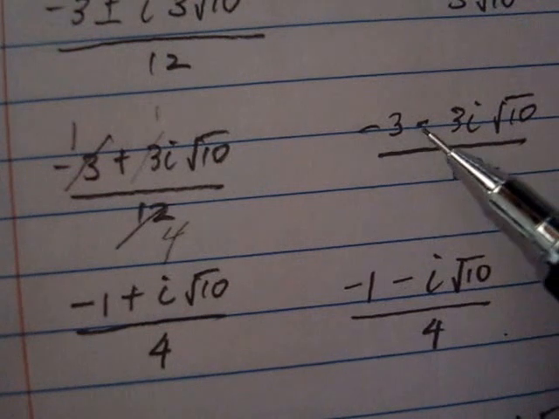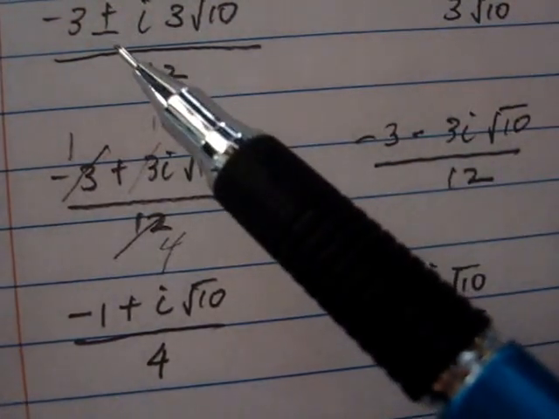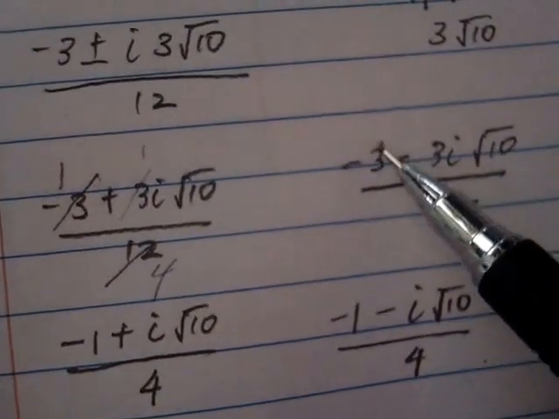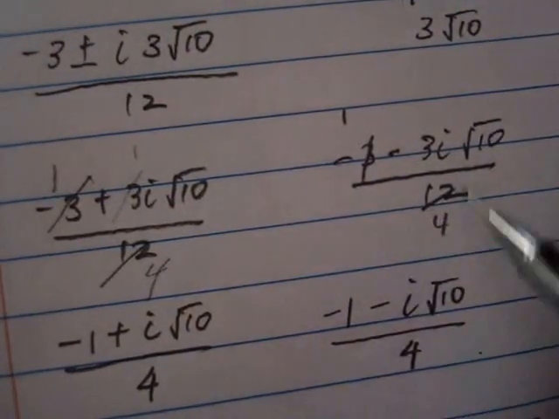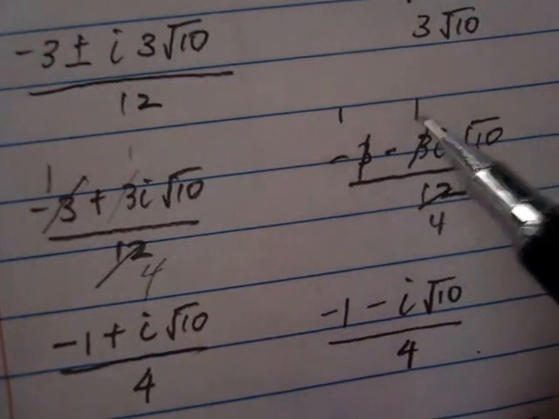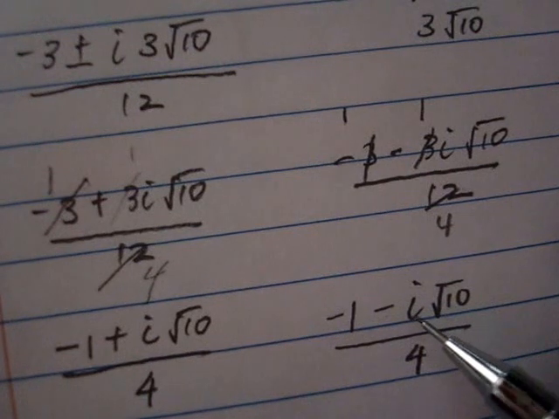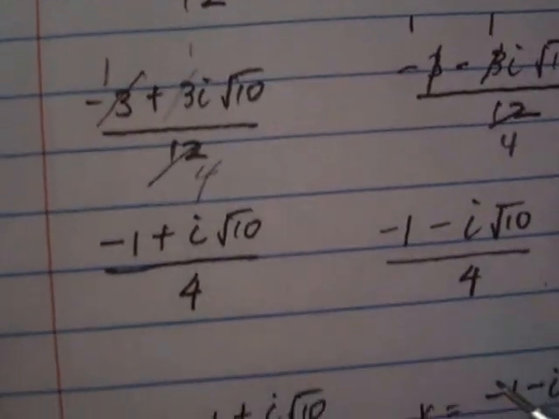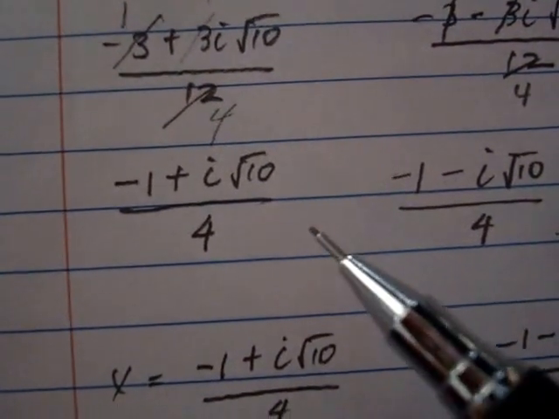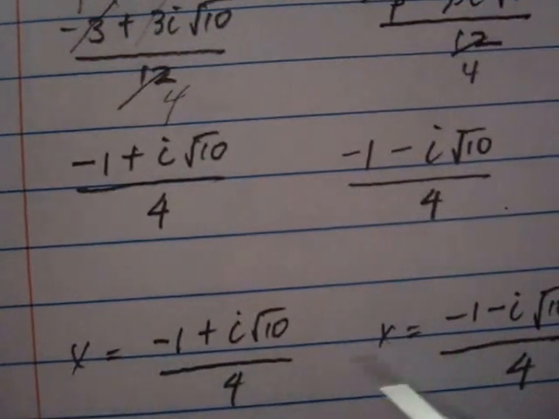As for this one, notice this one is positive and this one is negative. It's a separation from right here. So 3 is divisible into 12 four times, the same thing as right here, also 4. So we're left with negative 1 minus i radical 10 divided by 4. So the answer for this quadratic equation using the quadratic formula is this one and this one.